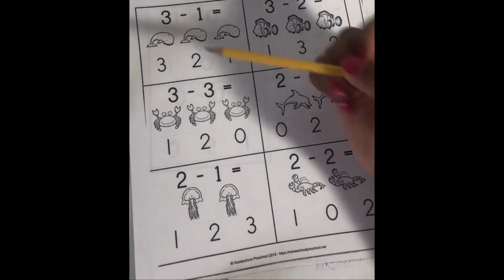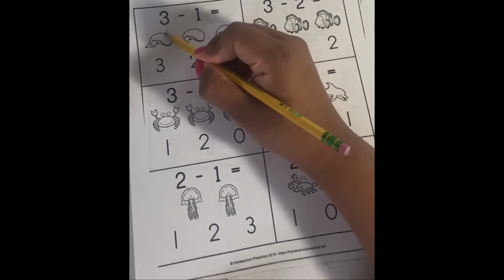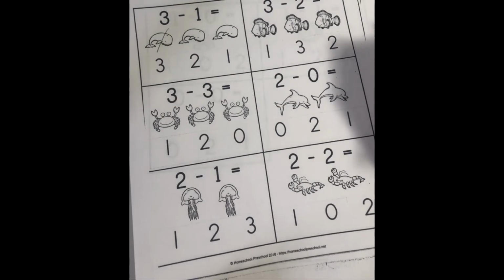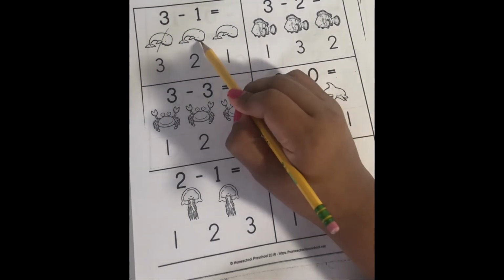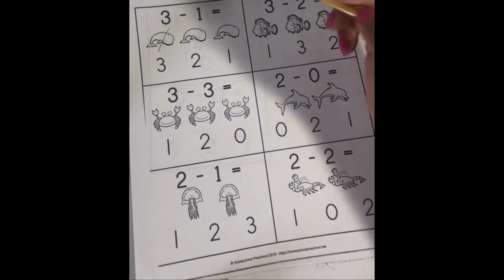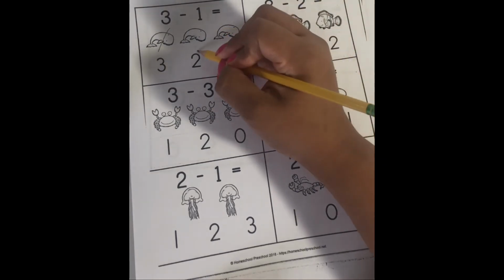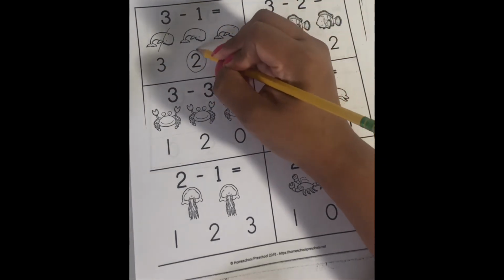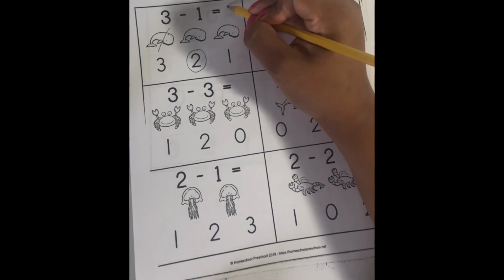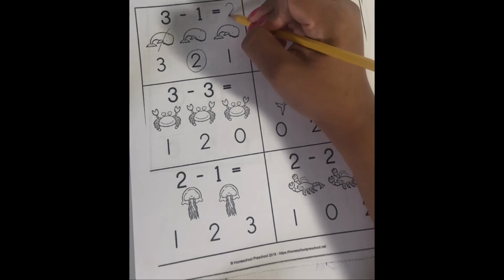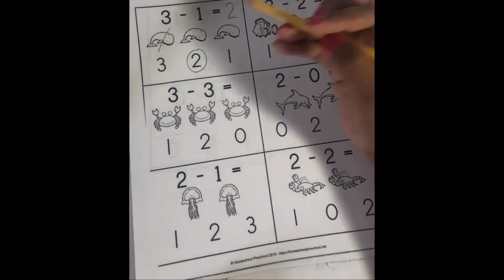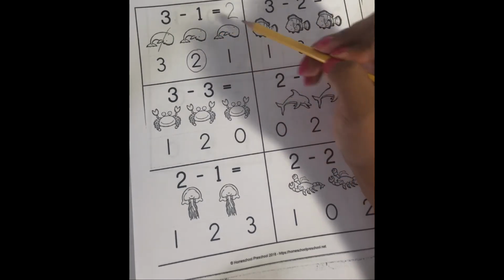How many do they want us to take away? 1. So let's go ahead and put a dash on one of the whales. Now, how many whales do you have left? 1, 2. So let's go ahead and circle the number 2. And, of course, practice our numbers. We're going to go ahead and put the number 2 here. So 3 minus 1 equals 2.